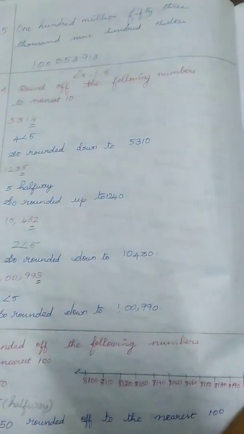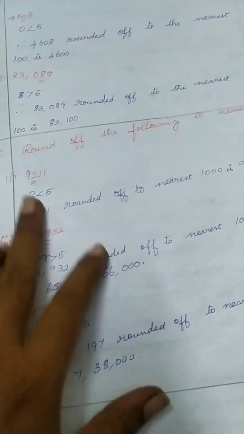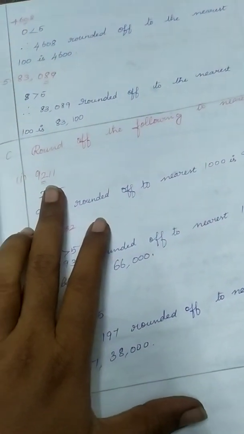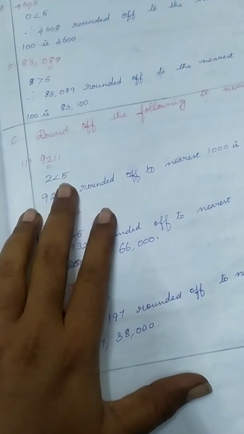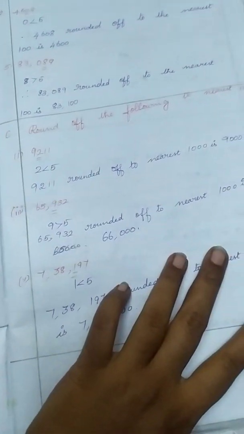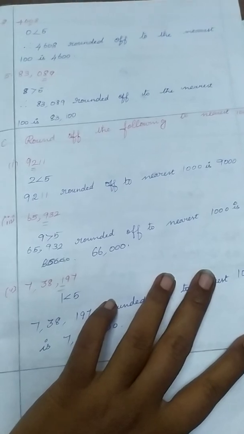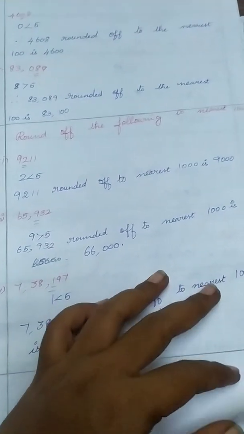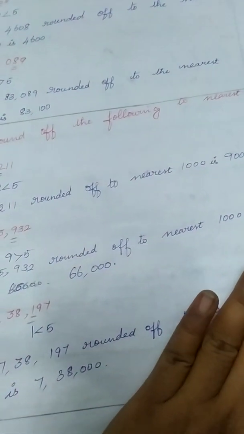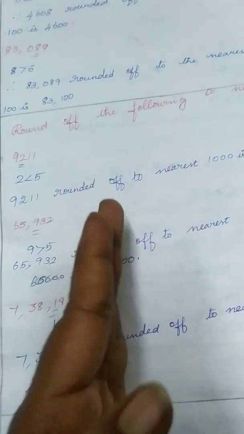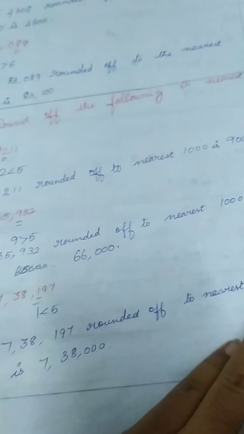5,310. Round off to nearest 1,000. 9,211. For 1,000 means you have to check the number in the 100 place. 2 is less than 5. Round off to the nearest 1,000 is 9,000. So it lies between 9,000 and 10,000. Since your number 2 is less than 5, you have rounded it off as 9,000.